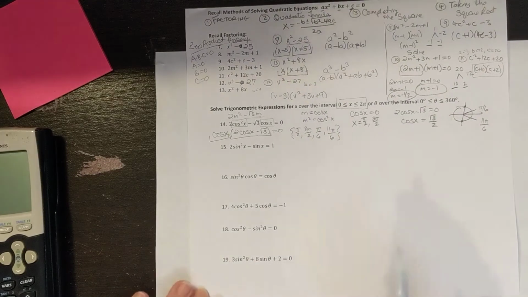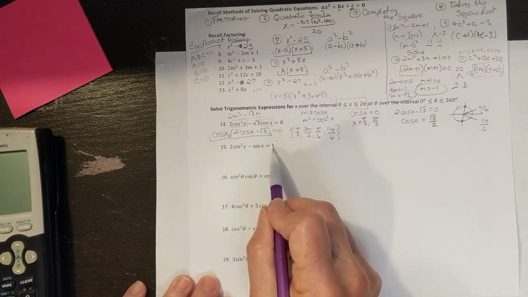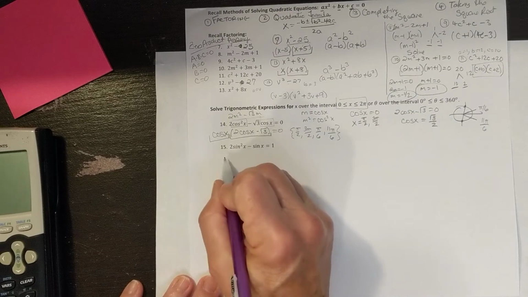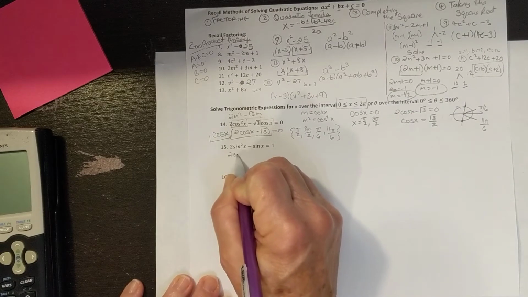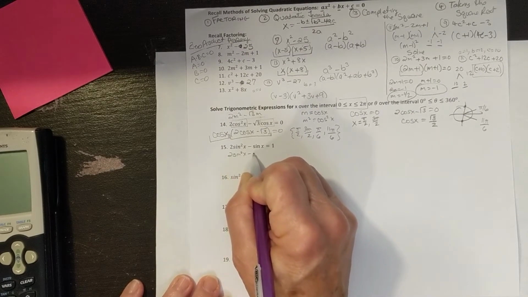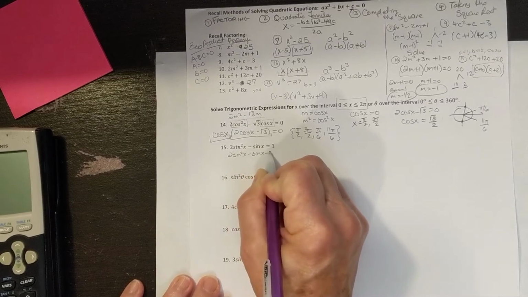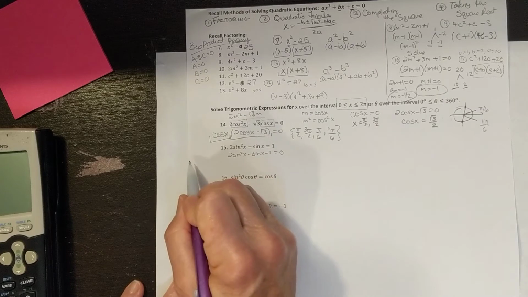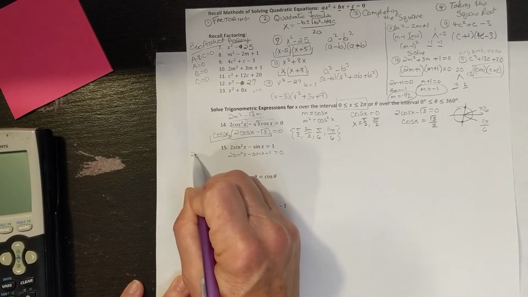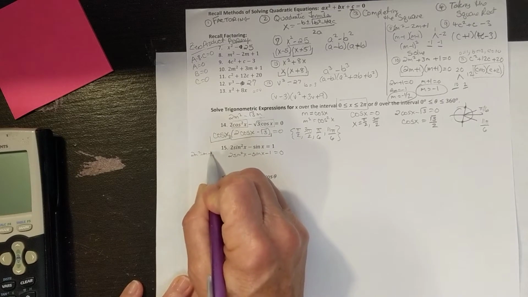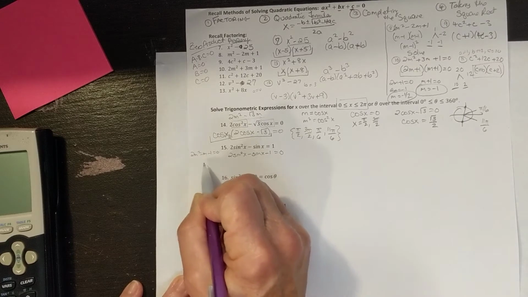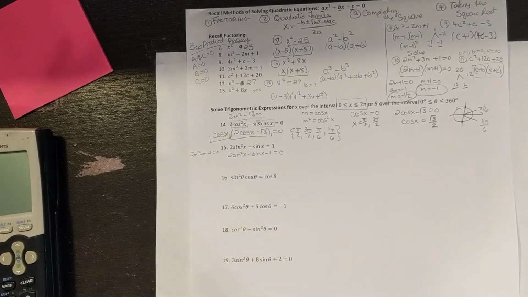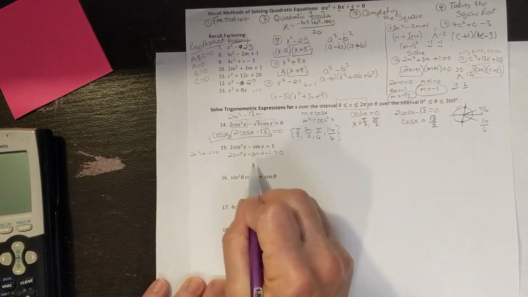All right, let's do 15. This does not have a 0 on the right-hand side, so first get a 0 on the right-hand side. So let's do this. 2 sine squared of x minus the sine of x minus 1 equals 0. And if you want to do it with the substitution of m, that would be 2m squared minus m minus 1 is 0. Factor this and solve for m, and at the end substitute sine x for m back. We're going to try to factor this.